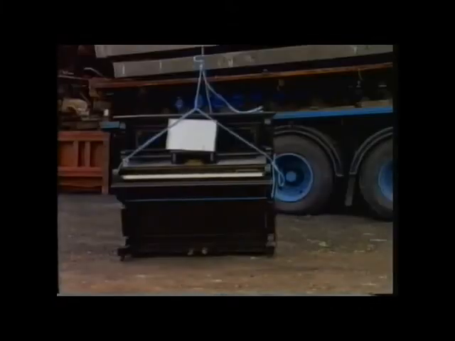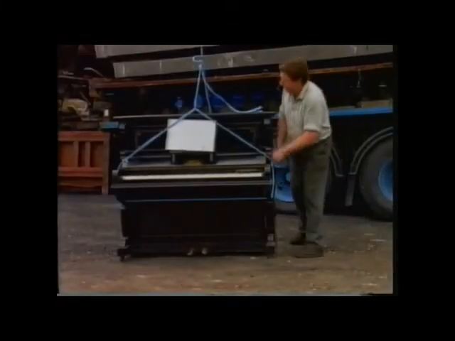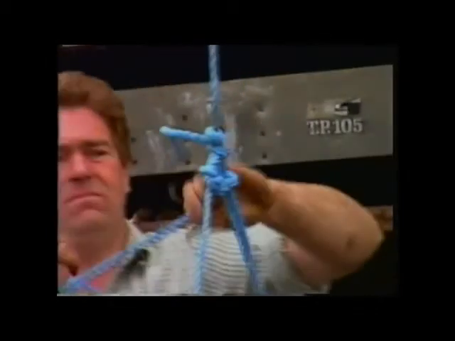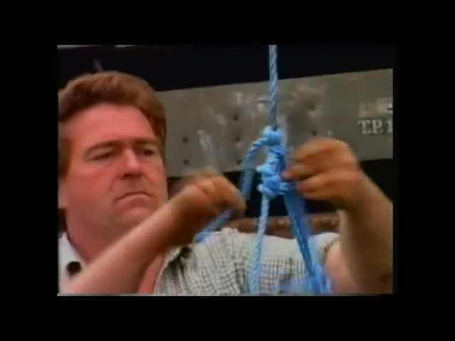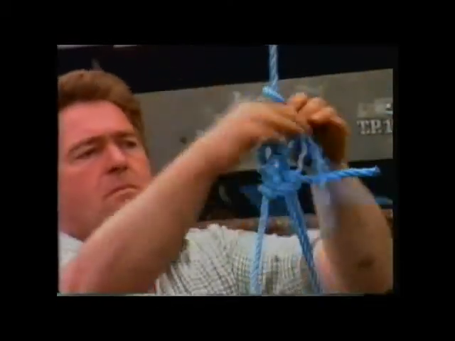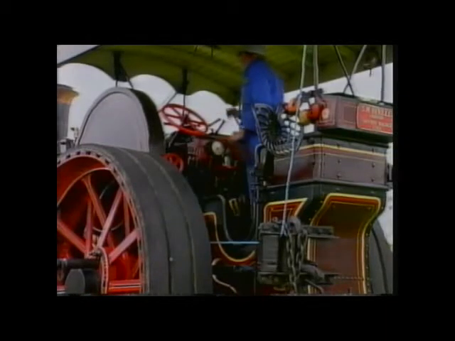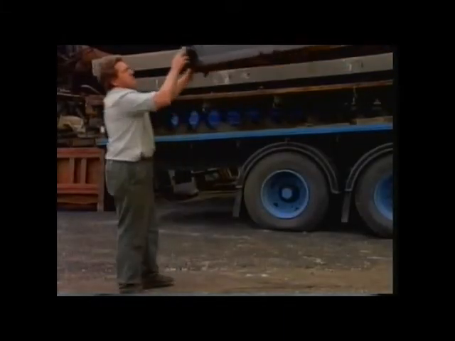Now we'll look at a more serious use of steam, such as lifting an upright piano. Here, the kinetic energy in the steam engine is being transferred to the piano as potential energy.